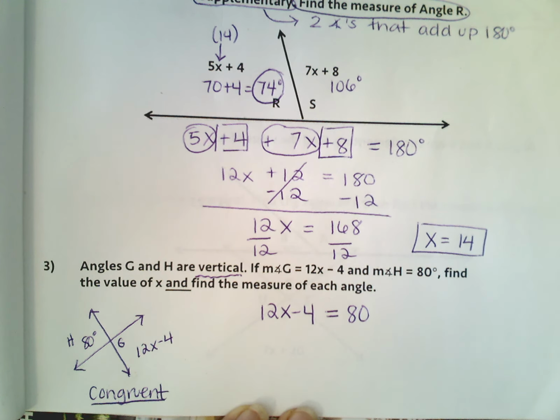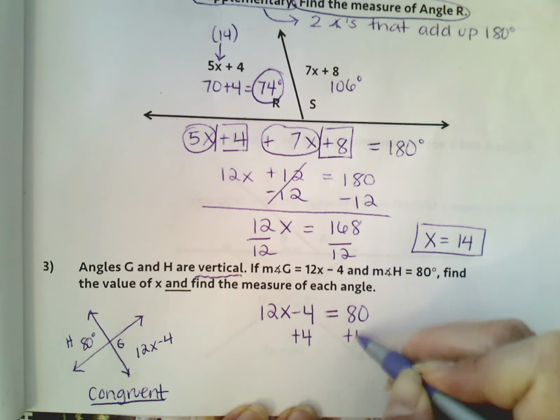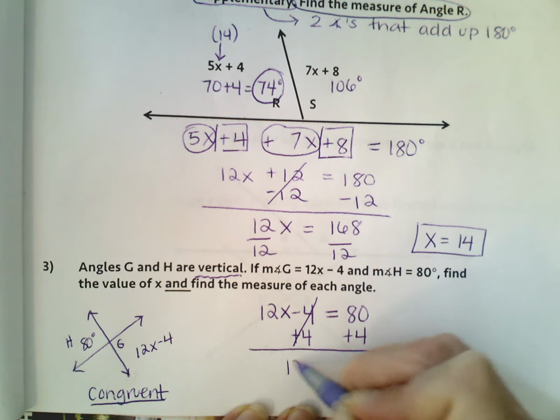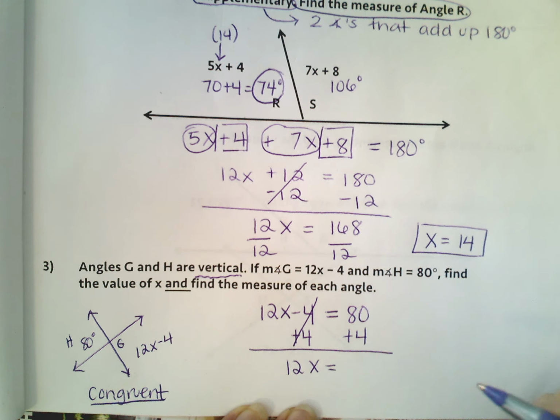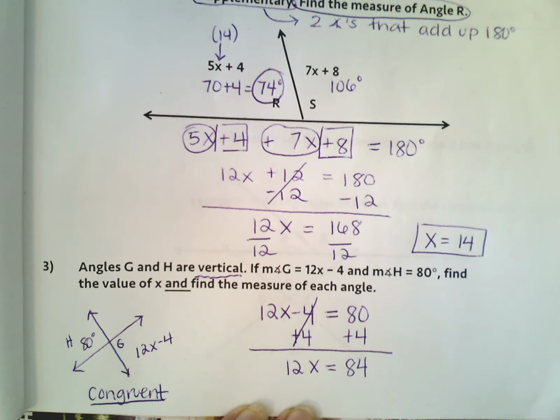This one is pretty easy. All we've got to do is solve. This is set up as a two-step equation already for us. So the inverse of minus 4 is plus 4. I'm going to add 4 to both sides of my equal sign to keep that equation balanced. 80 plus 4 is 84.